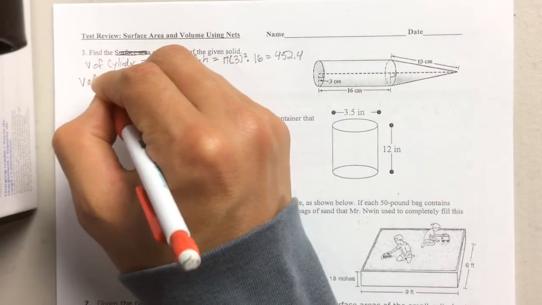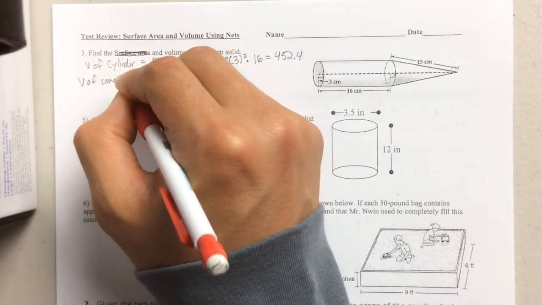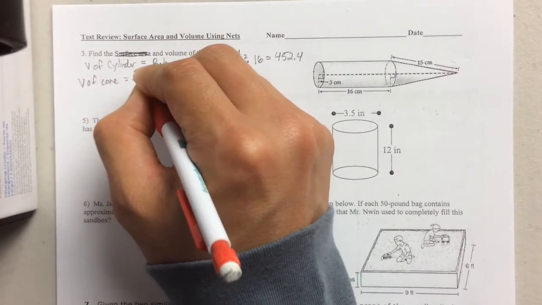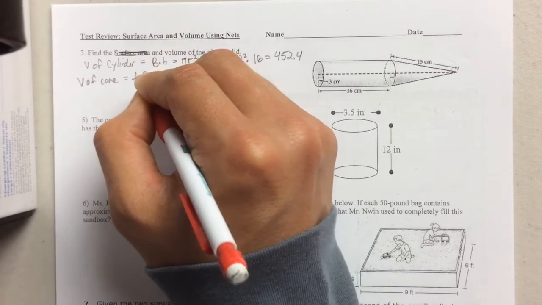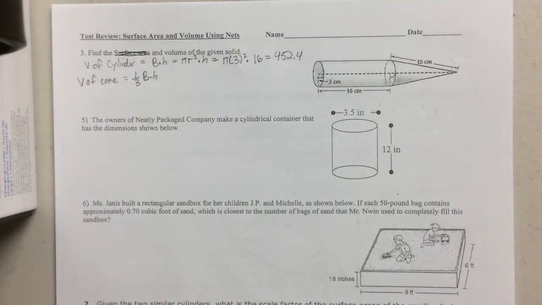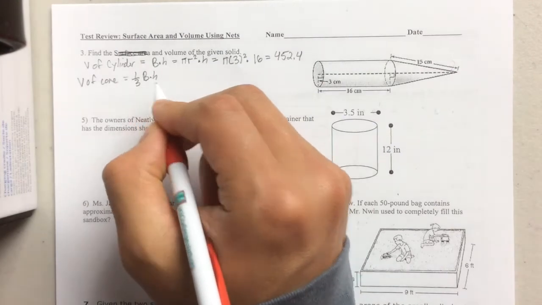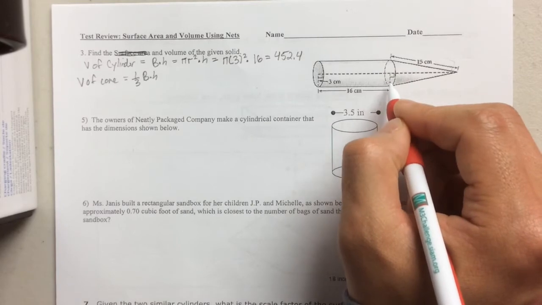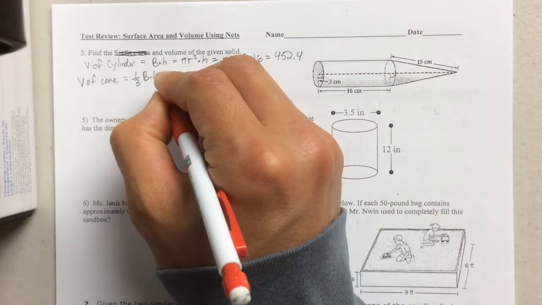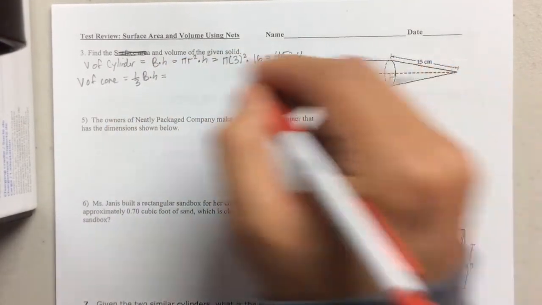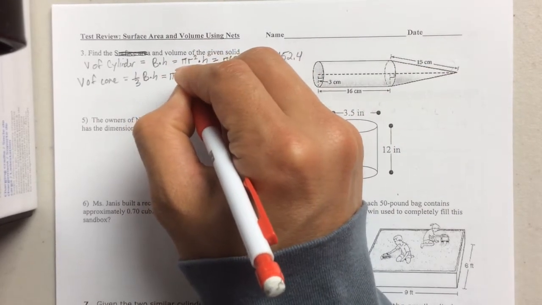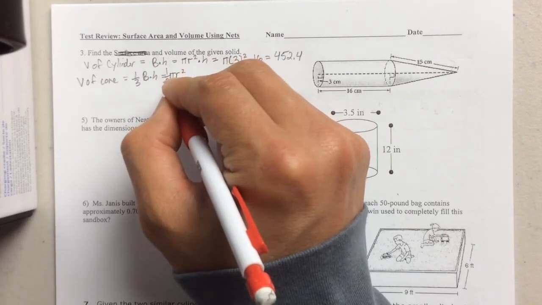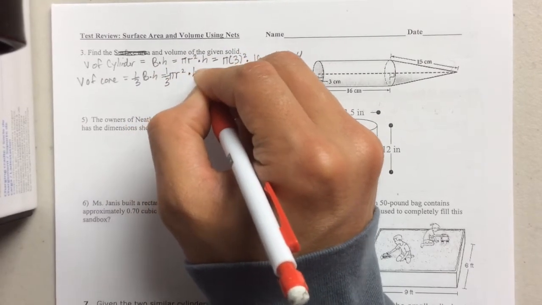Volume of a cone. The formula is 1/3 base times height. B stands for the area of the base. The base of a cone is also a circle. So the area of the base, which is the circle, is also pi r squared. Okay, don't forget about the 1/3. So 1/3 pi r squared times the height.